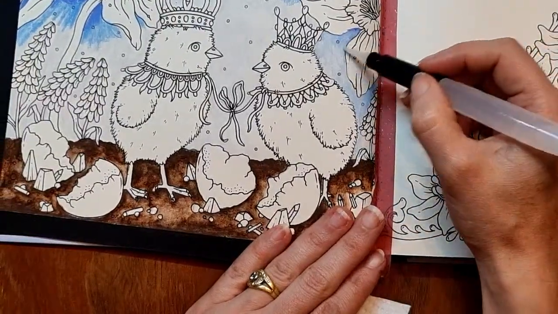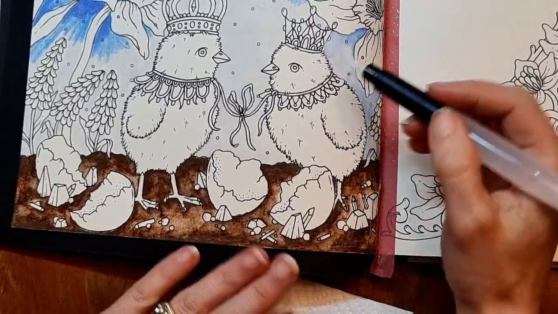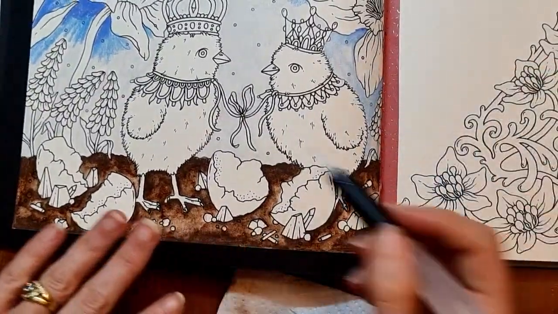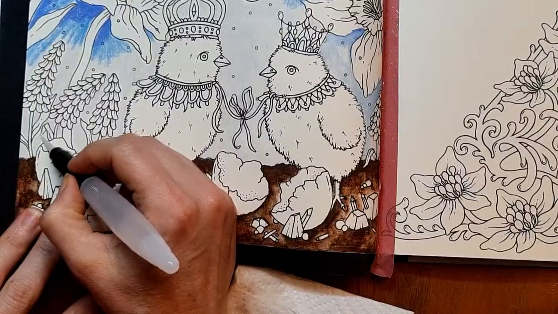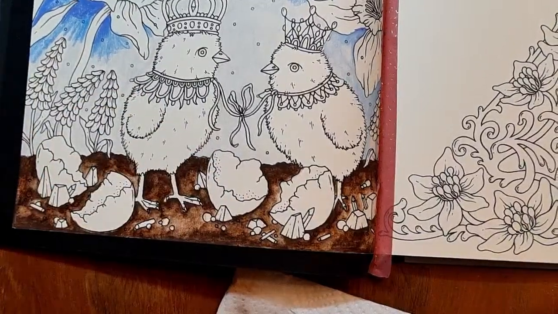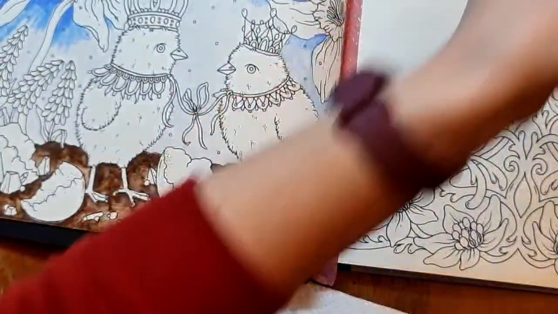Right, so I'm going to need to leave that dry before I fix it. What I am going to do is get some of that light blue.